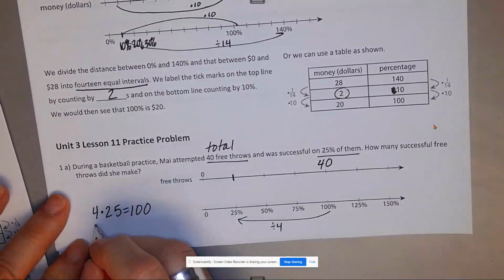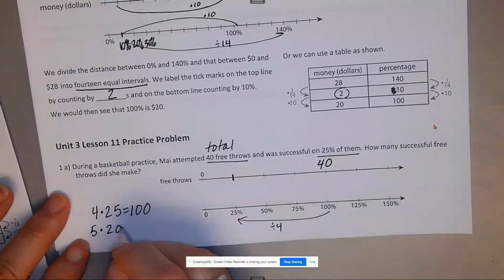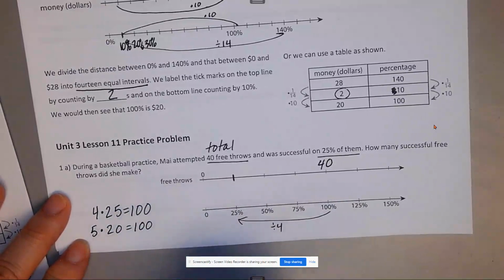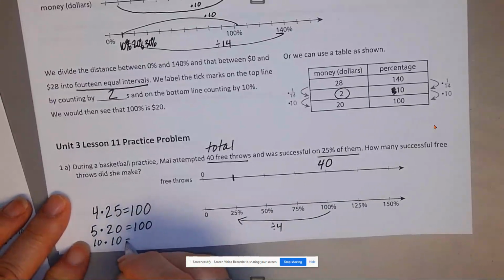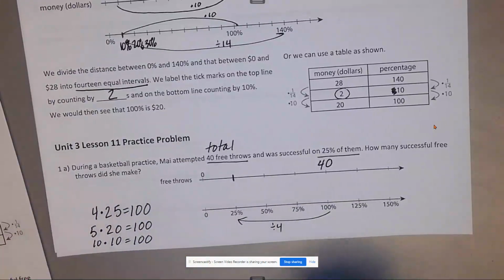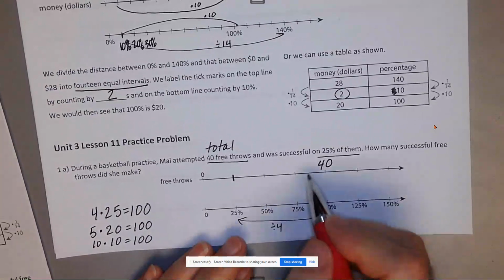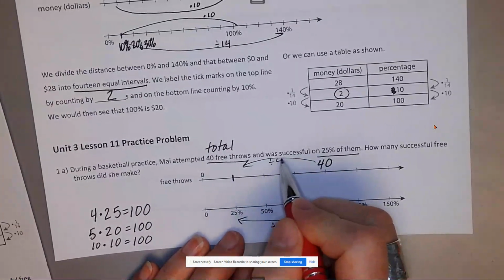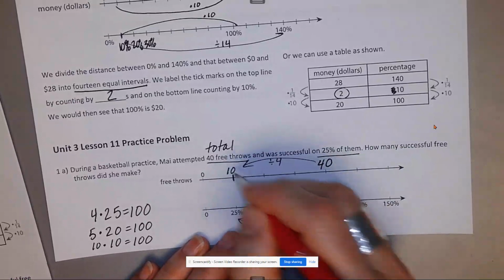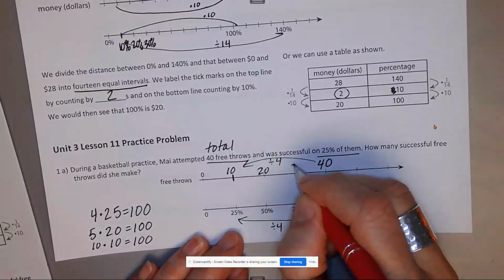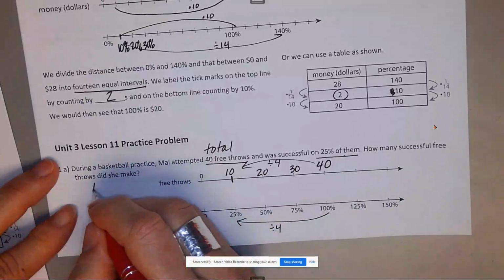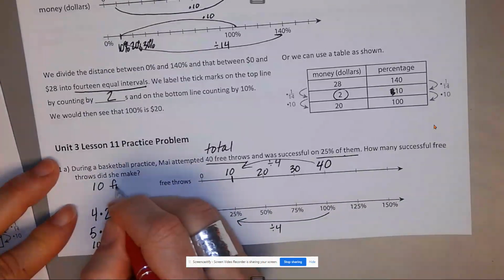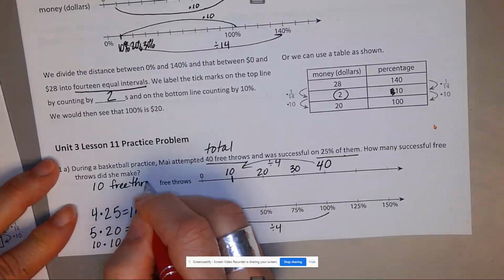4 quarters in a dollar. 5 times 20 is 100, because a lot of times we'll count by 20s. And then 10 times 10 equals 100. Things to memorize. So divide by 4, which means we're counting by 10, 20, 30. So 25% is 10 free throws.